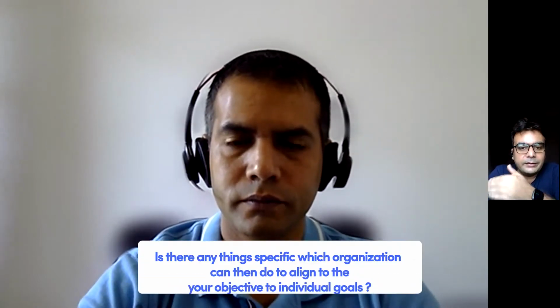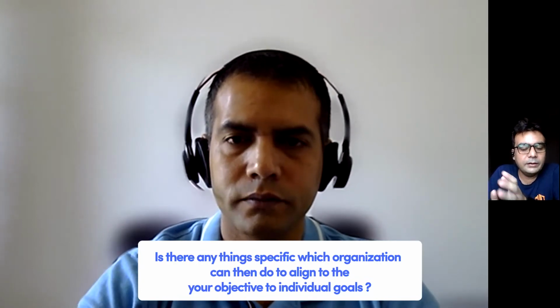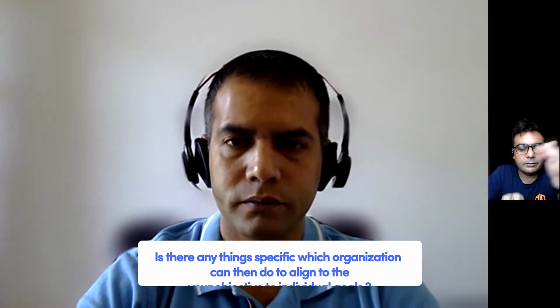Correct, correct. So what we are saying is that at the senior level, OKRs work really well. As we go down, as clarity on roles emerges, it might be beneficial to look at different goal systems. But is there anything specific which organizations can then do to align the org objectives to the individual goals, assuming that the OKRs are only adopted at the top levels?